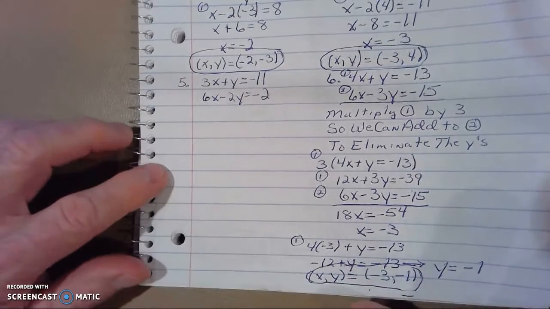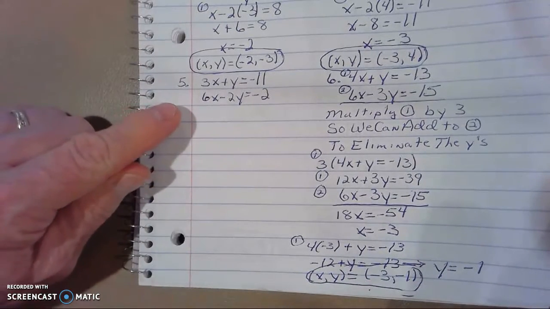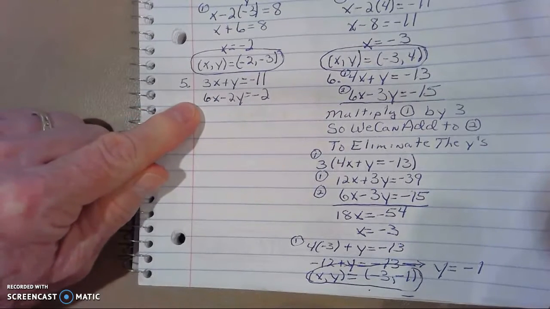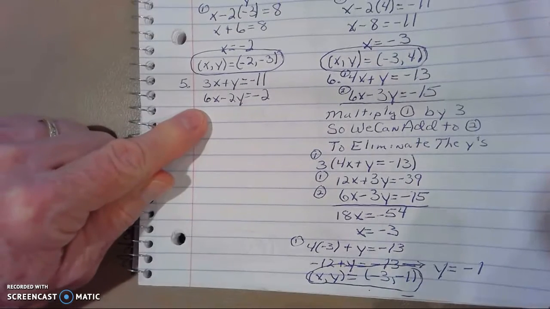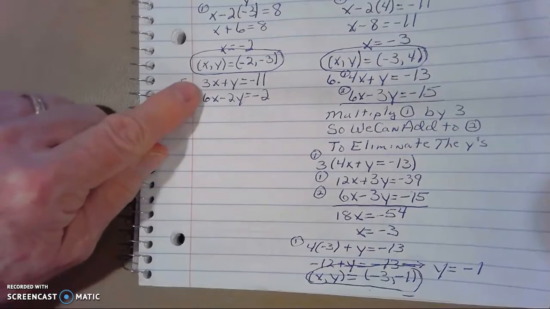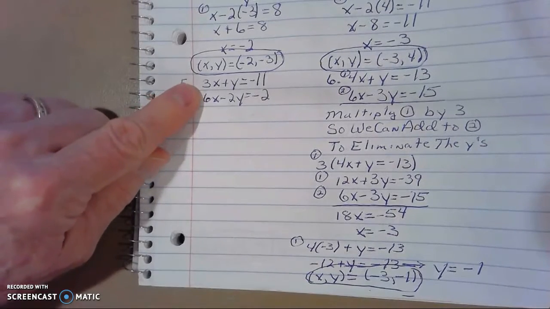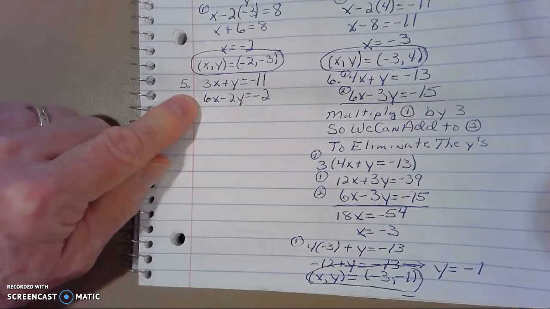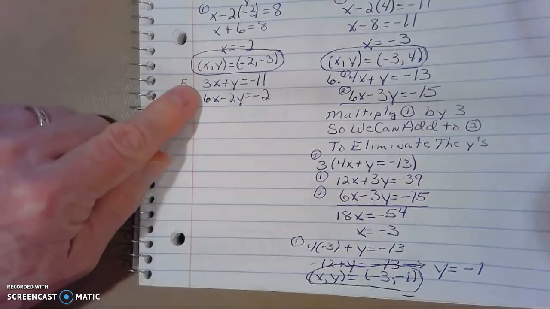This is a continuation of the previous recording from 4.1, 4.2, and 4.3. You see question 5 here, 3x plus y equals negative 11, and 6x minus 2y equals negative 2. Remember, you've got to get the numbers on either the x or the y so that they cancel each other out, and that by addition you lose that variable.